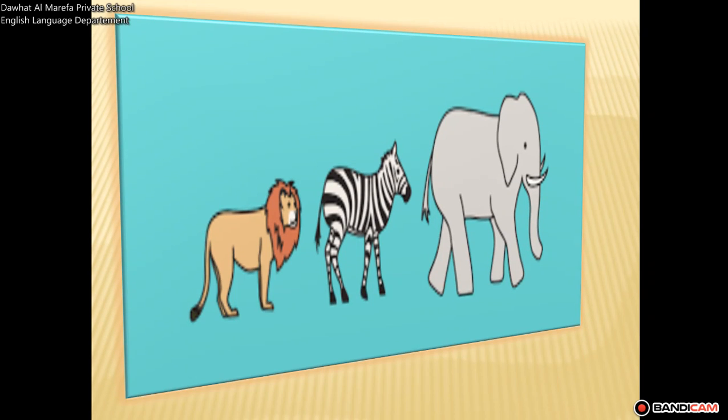Now we have three animals. One is big and the other is bigger than. So the zebra is bigger than the lion. The last one is the elephant and it is the biggest.